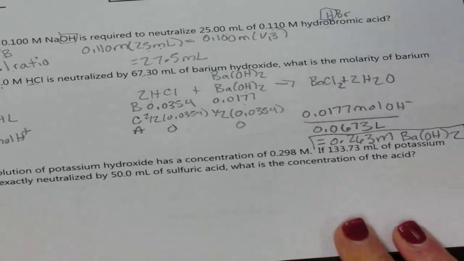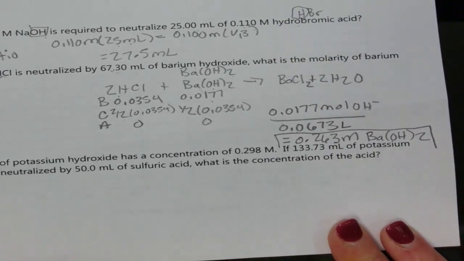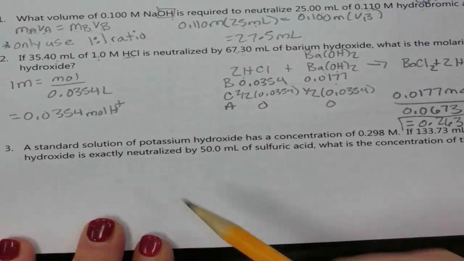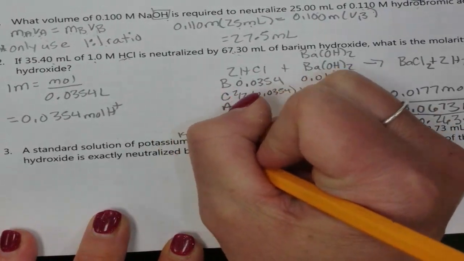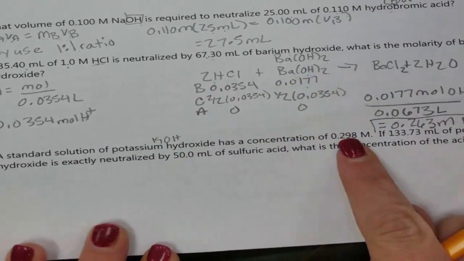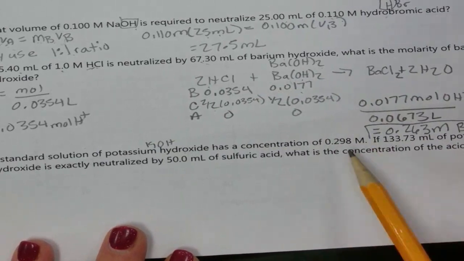Let's do us another problem. All right, I have a solution of potassium hydroxide, that's KOH, with a concentration of 0.298.